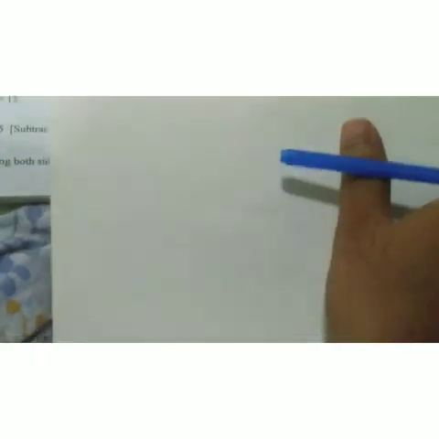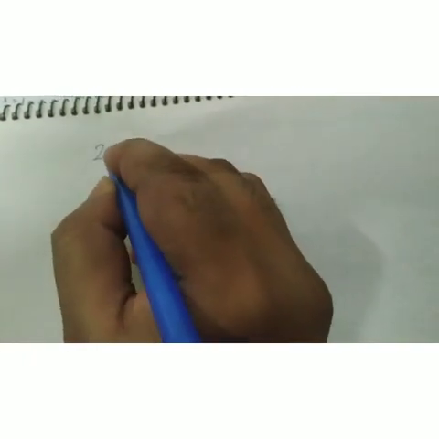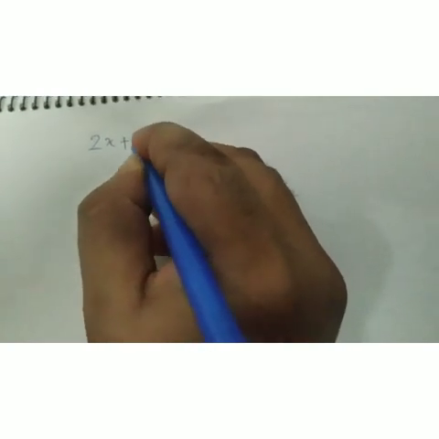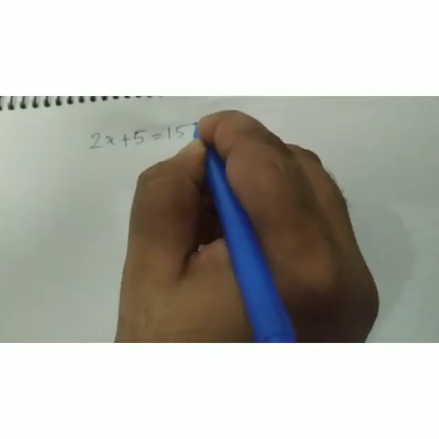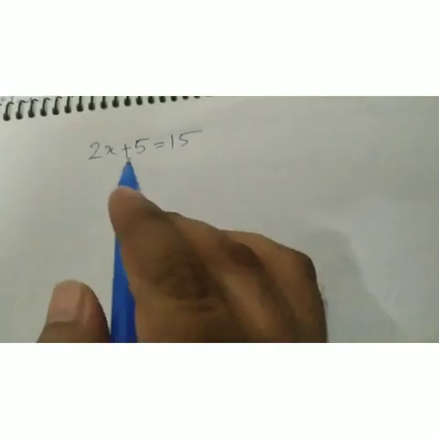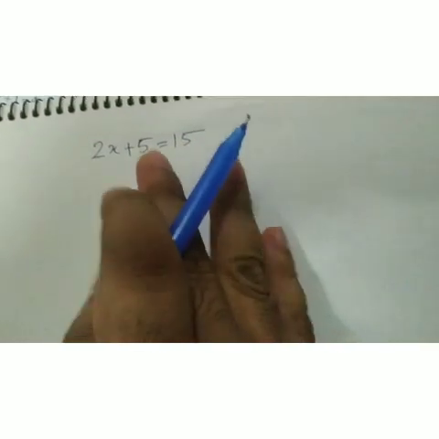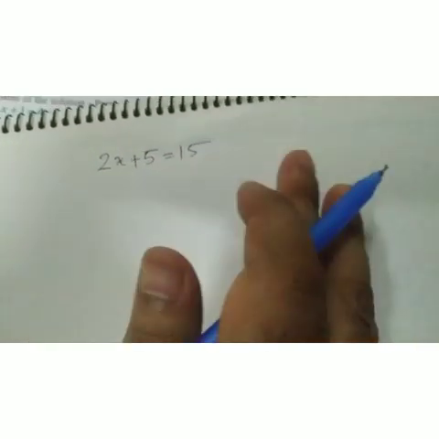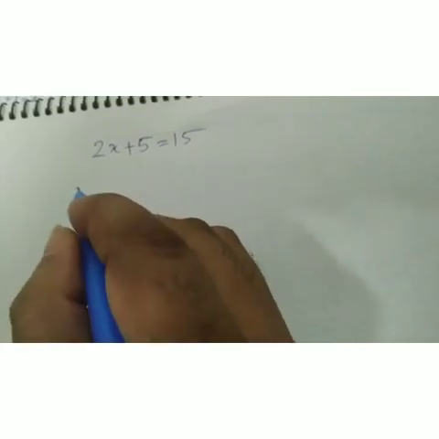Now let's try and solve a few more problems. Let's say I have another problem: 2x plus 5 equals 15. So how can I solve? Remember, first of all I need to shift the numbers to the right side, whatever it is.